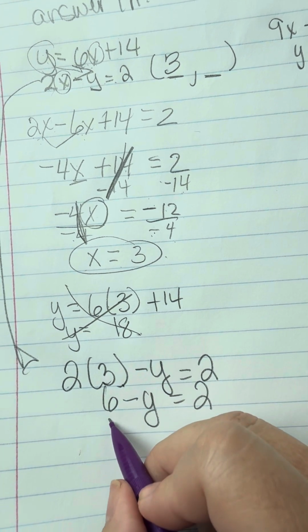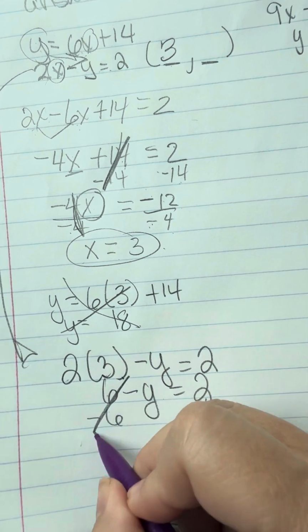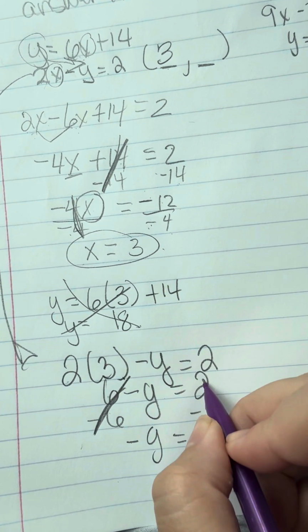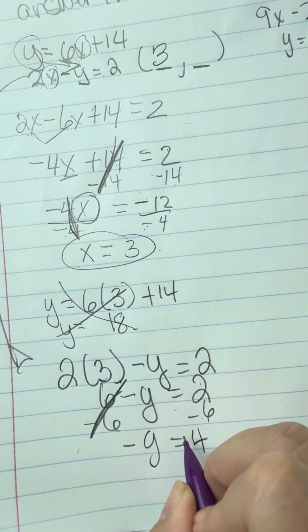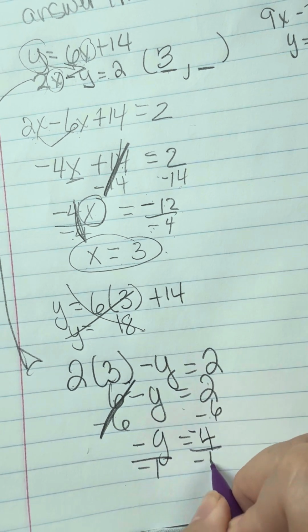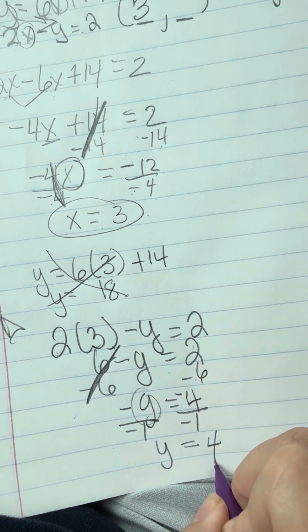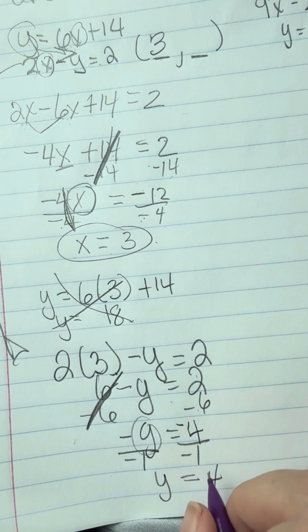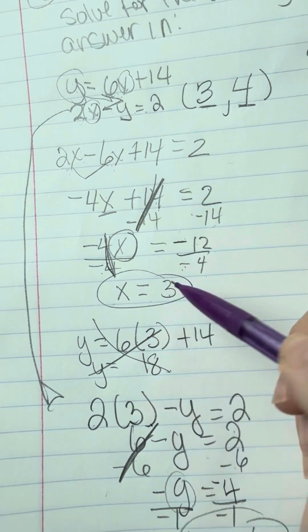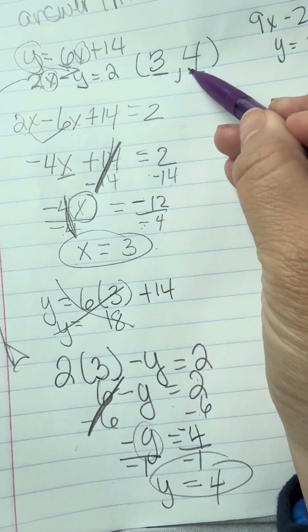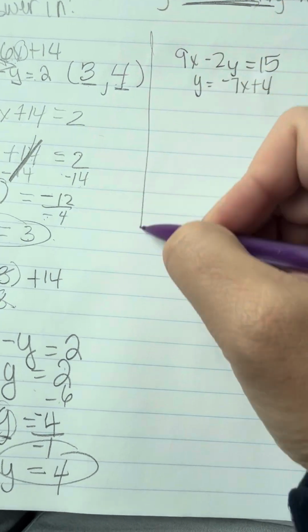All right, I want to get rid of that 6 to get y by itself. It's positive, so I'm subtracting. I'm scratching that out. And negative y equals 2 minus 6, which is negative 4. Divide by negative 1 because my y can't be negative, and y equals 4. Okay, so my answer now for my solution is x equals 3, which we solved for, and y equals 4. So 3 and 4. Okay, all right, we're going to do one more of those.